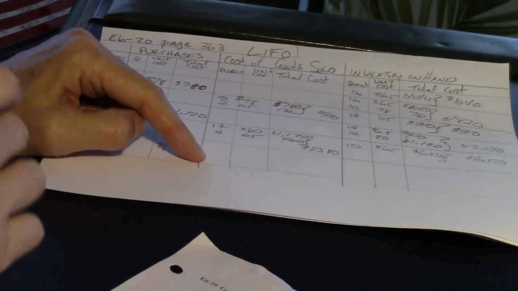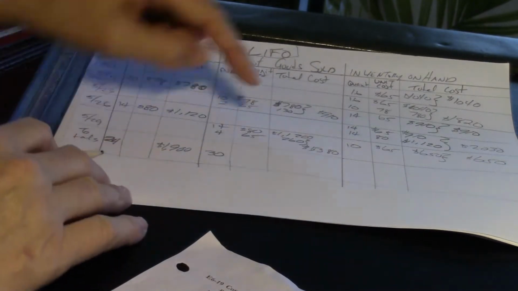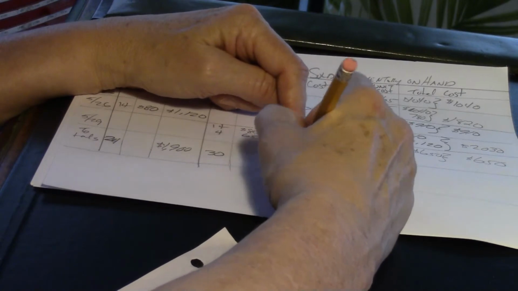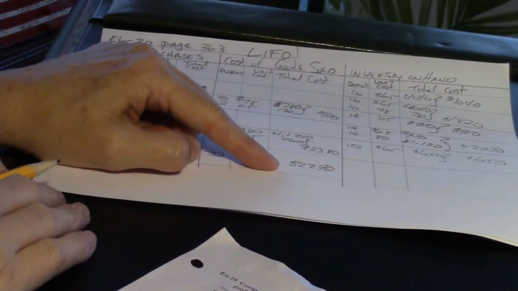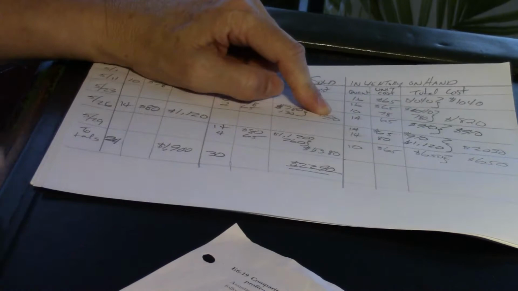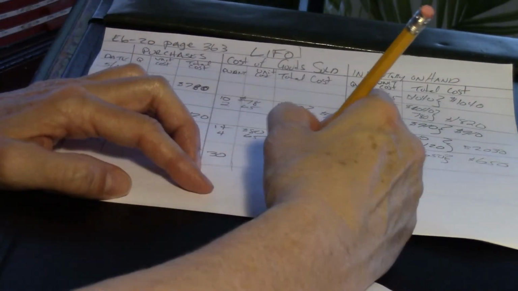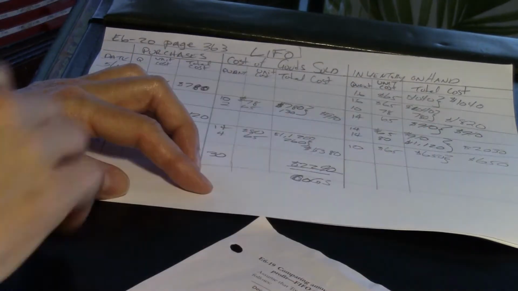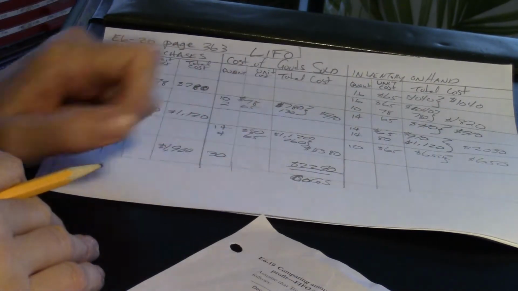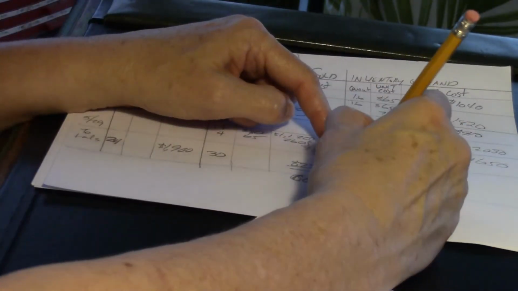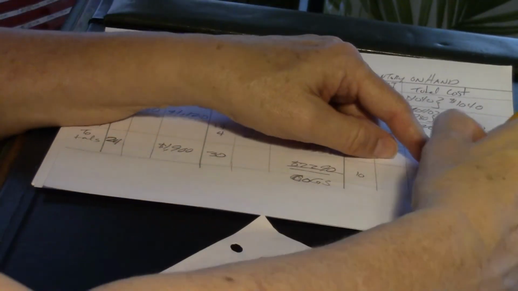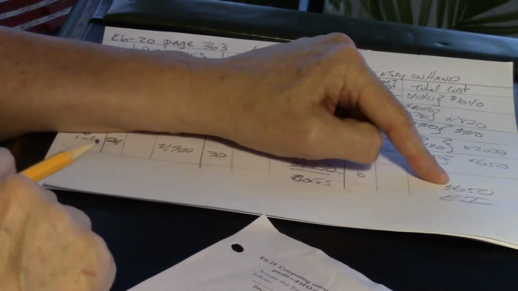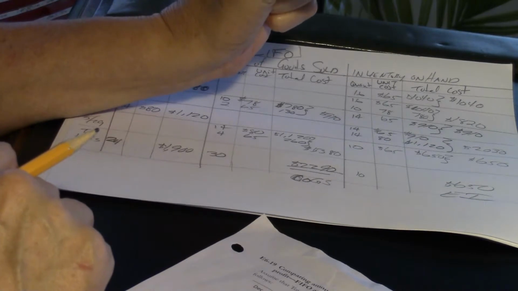We still sold 30 tires. 910 plus 1,380 is 2,290. That's our COGS right there, 2,290. What do we have left? Well, we've got 10 at 65 for 650. This is my ending inventory, 650.